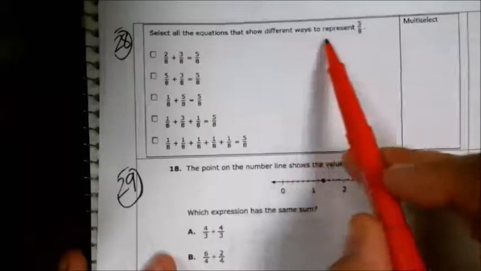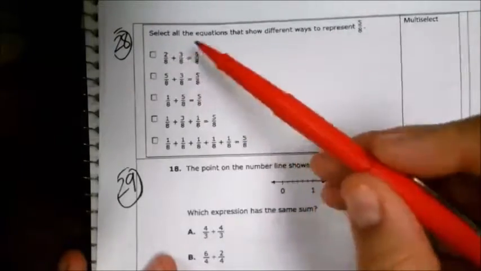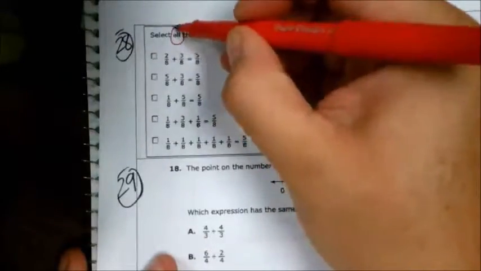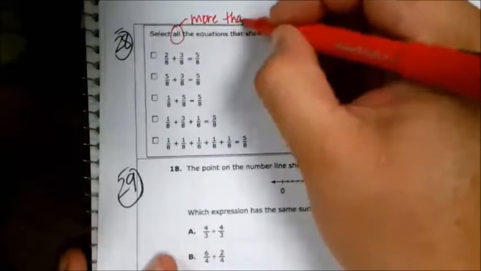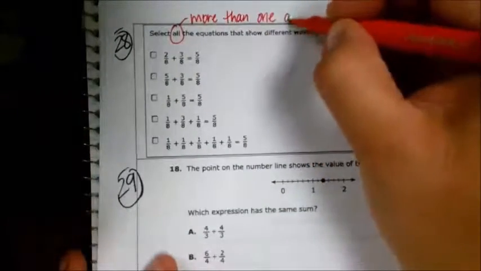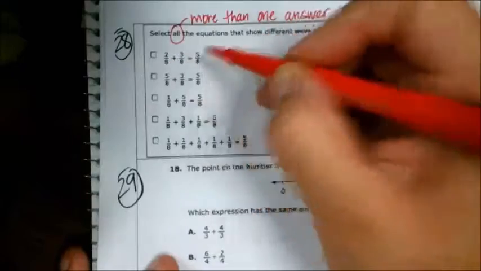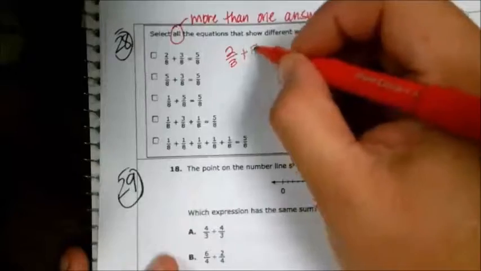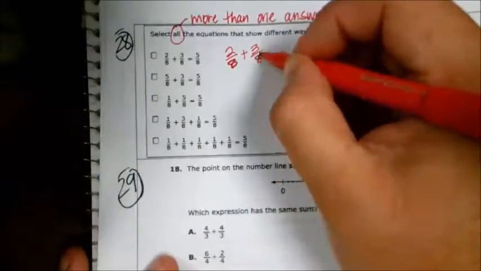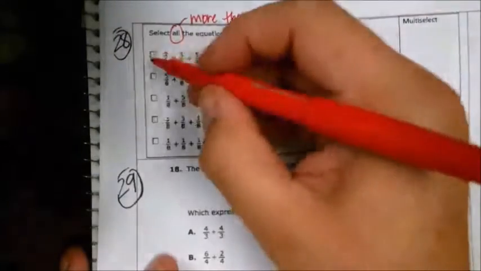Select all of the equations that show different ways to represent 5/8. So we're making sure when we look at these, first of all, that we're selecting all. That means there's more than one answer. Okay, and so I'm going to look at this. When I have two fractions, like 2/8 plus 3/8, we never add denominators. So that equals 5/8. That's correct.